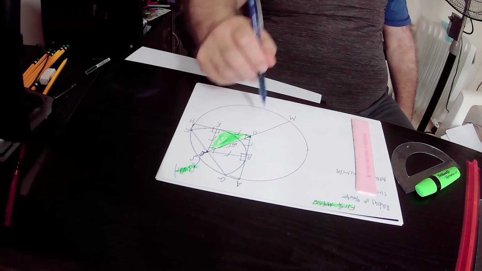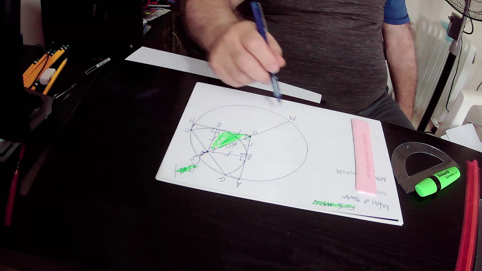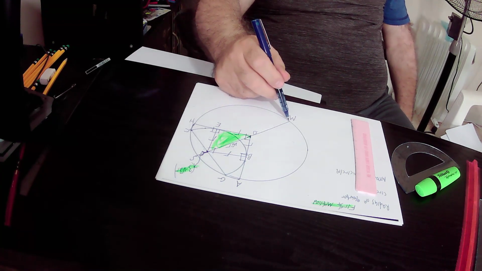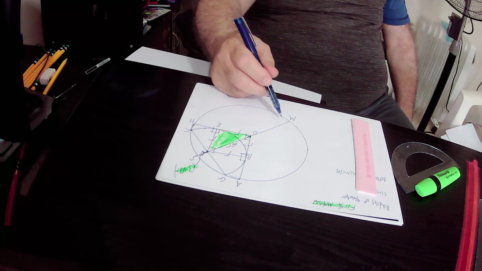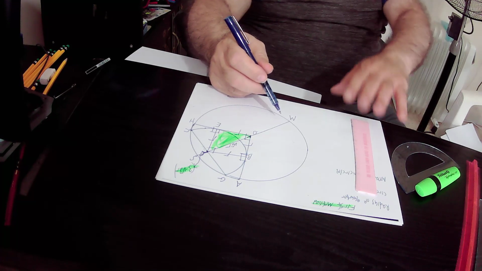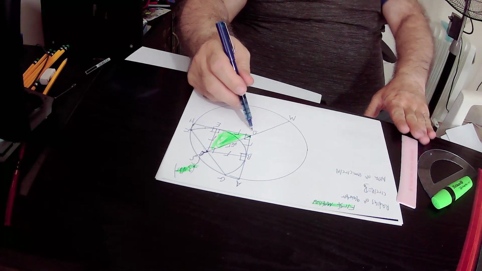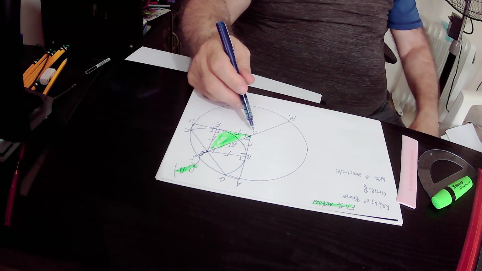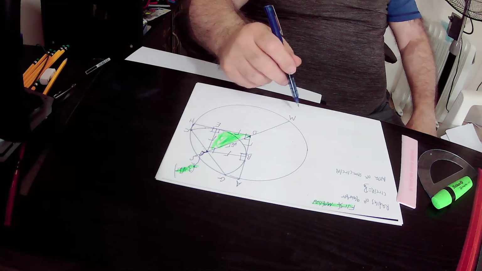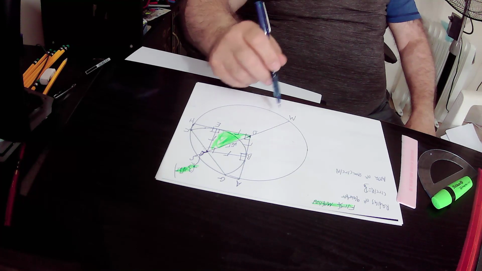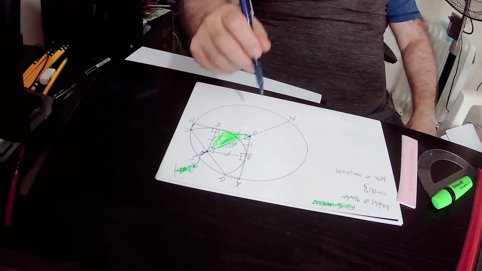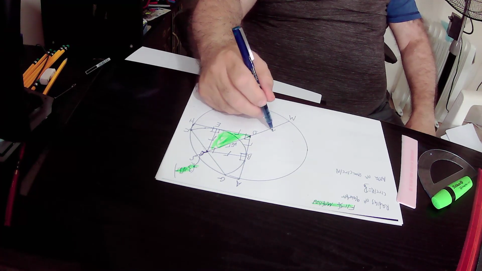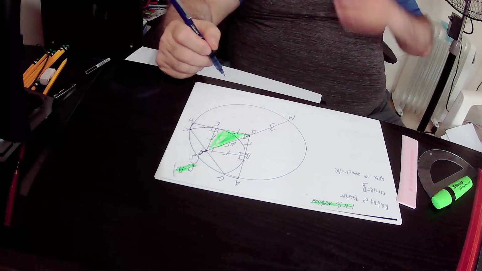M is a point on the circle itself. And this is exactly the definition of a radius. The radius starts from the center of the circle and ends at any point on the circle itself. Therefore, OM is the radius of the circle. That is to say, it is equal to 3 units. Okay?